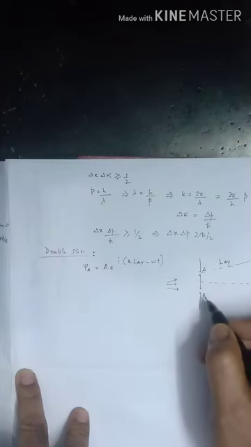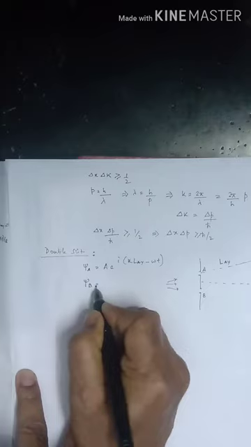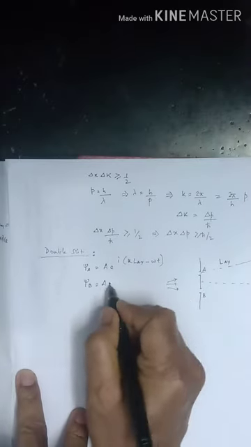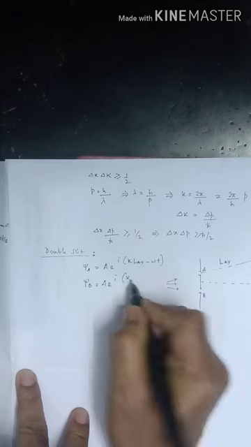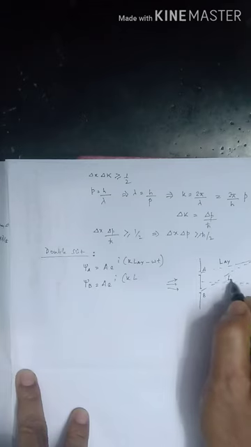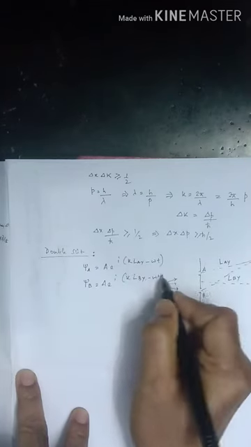In the same fashion, we can define another wave function psi B to be of the same amplitude A e to the power i of k L of BY minus omega t, where L of BY is the distance from slit B.